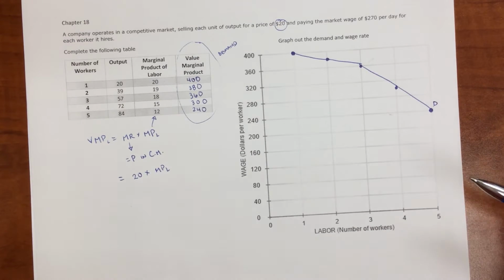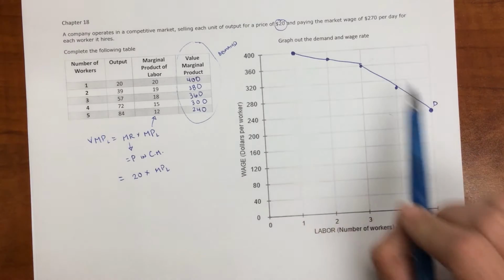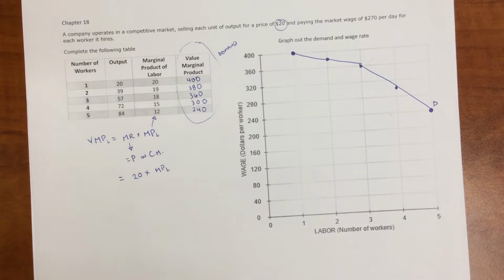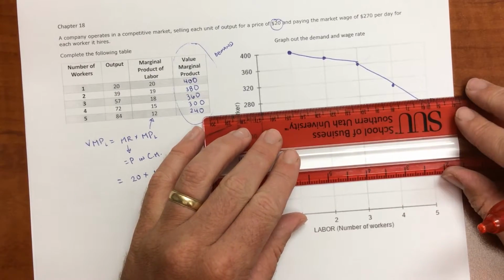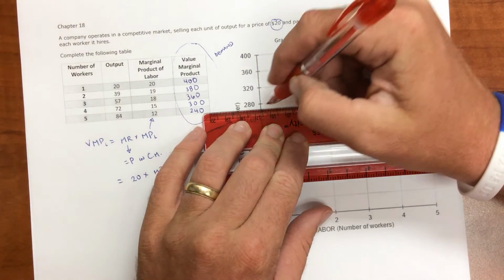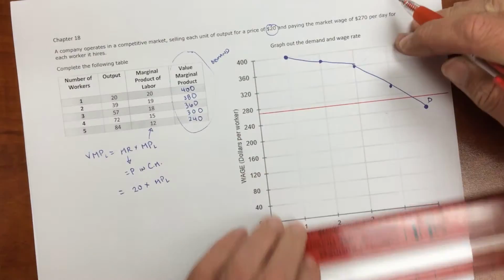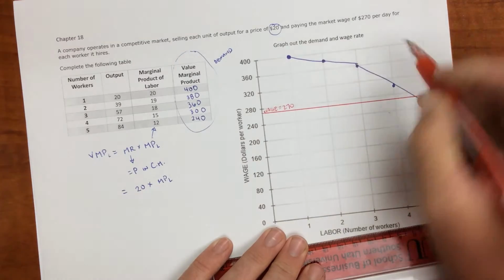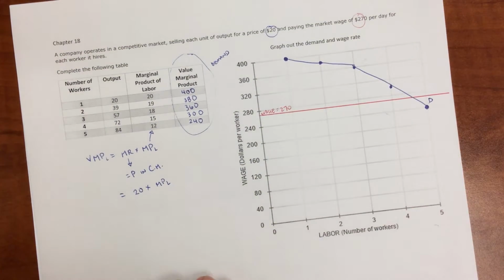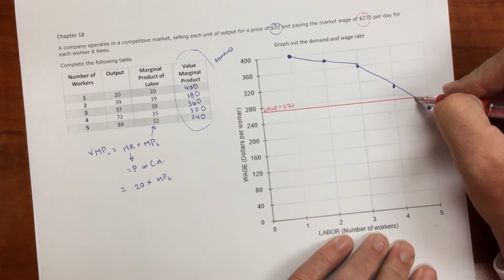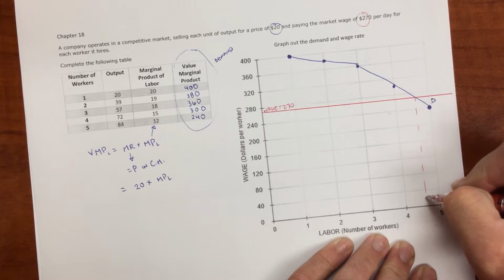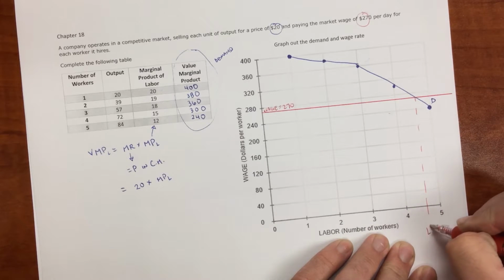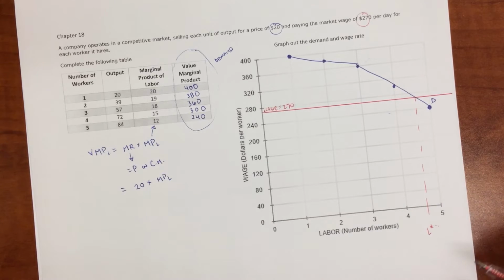Here it's not a straight line, and in real life they may not be, but we have that downward sloping demand equation. And now we need to identify what the wage is going to be, because that's going to tell us how many workers we should hire. So I put the wage at 270, because that's the market wage. Then that tells me that here is where I want to hire. This is L star, the optimal number of workers that I should hire.